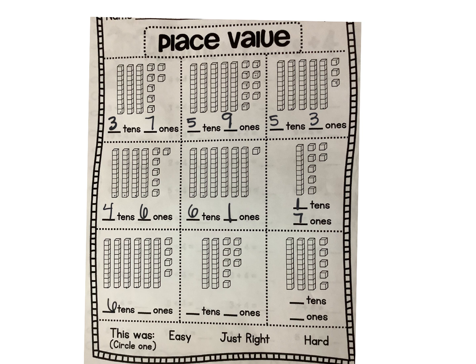There's 6 tens, 4 ones, so 64. 2 tens, 8 ones is 28. 3 tens, 5 ones is 35. So check those last 3, and if you made a mistake, fix it so that it's the correct answer.